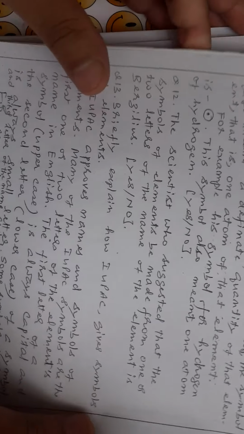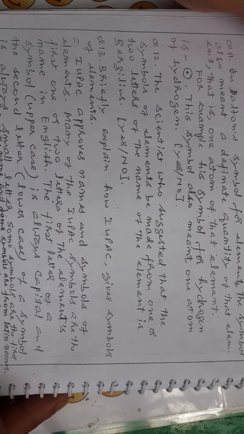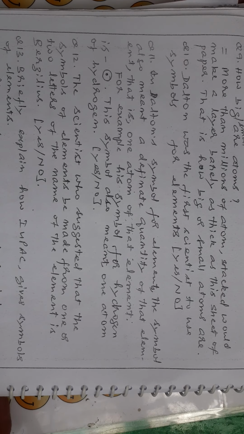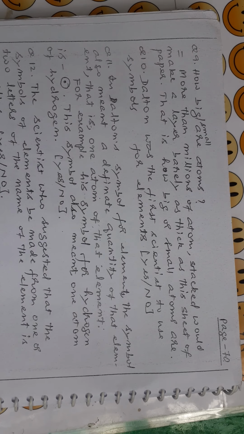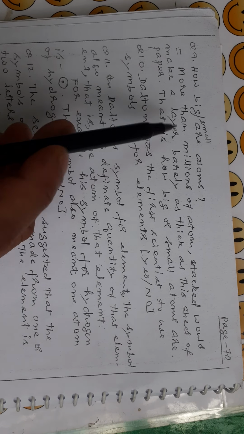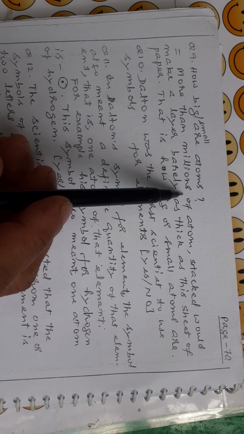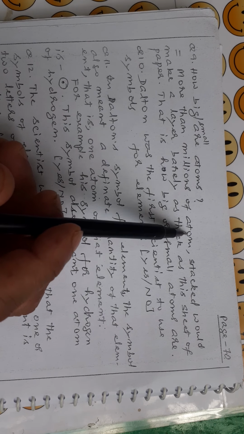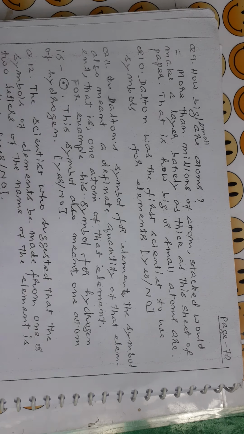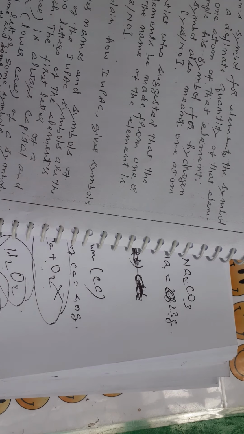Then, next one. How big or small are atoms? We cannot see atoms because they're so small. So we want to know how small and how big. Take millions of atoms and stack them up like you stack peppers. Stack up millions of peppers and you'll get a 2-3 story building.